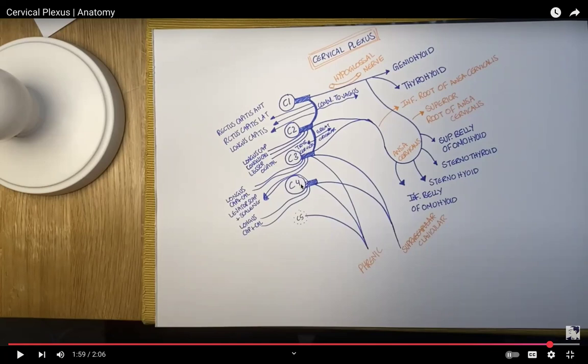C3 and C4 combine together to innervate the supraclavicular nerves. C3, C4, and C5 combine together to give the phrenic nerve that innervates the diaphragm. From the anterior rami of C3 alone gives us the longus capitis and the longus coli. C3 and C4 both innervate levator scapulae and scalene. C4 also alone innervates longus capitis and longus coli. That's it.